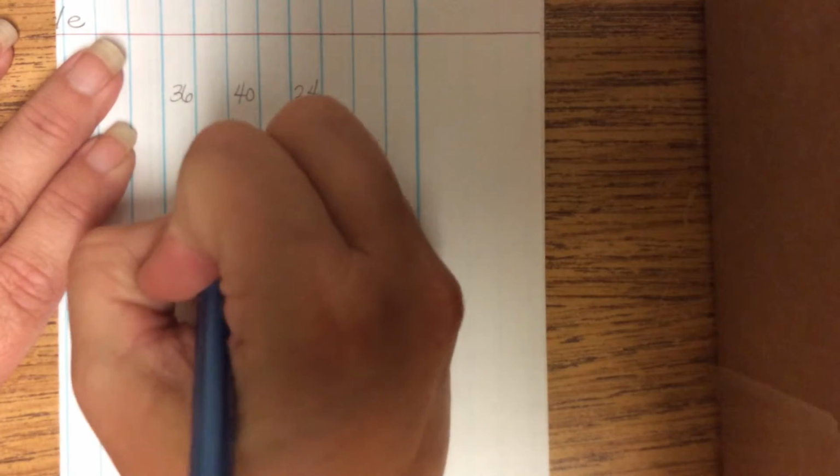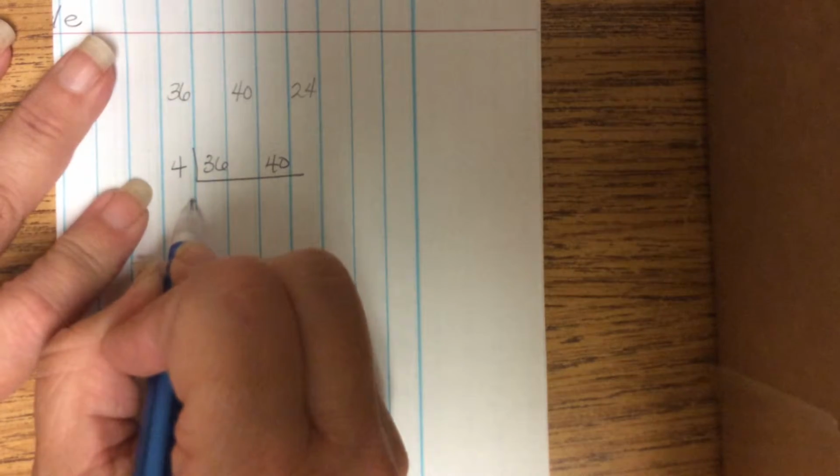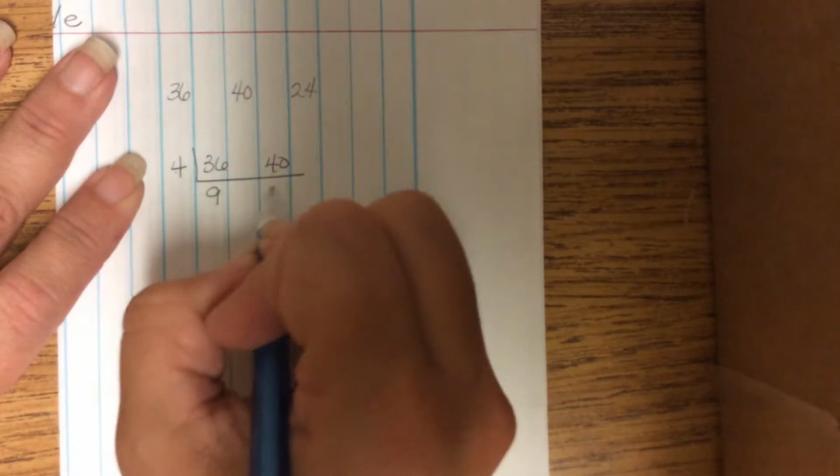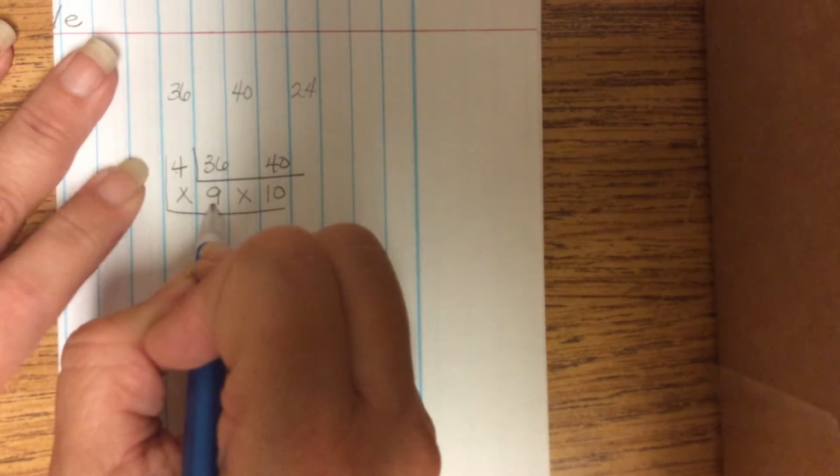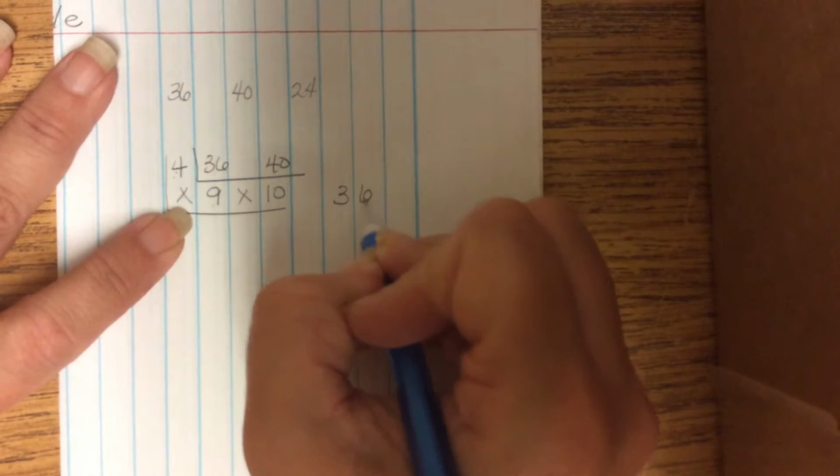This time 36, 40, and 24. All right, I'm going to take the first two numbers, 36 and 40, and put those in a slide. I know 4 goes into both of those. 4 goes into 36 9 times. 4 goes into 40 10 times. I cannot go any further. So my LCM, 4 times 9 is 36, times 10 is 360.